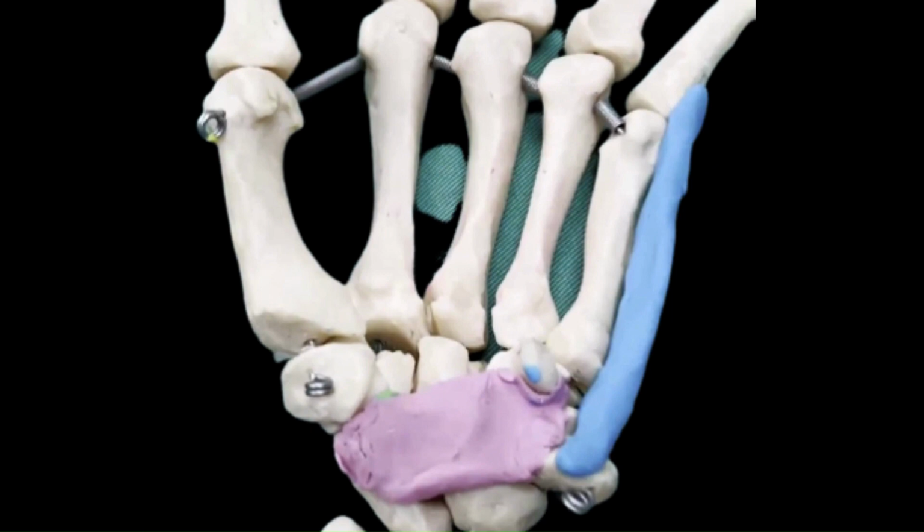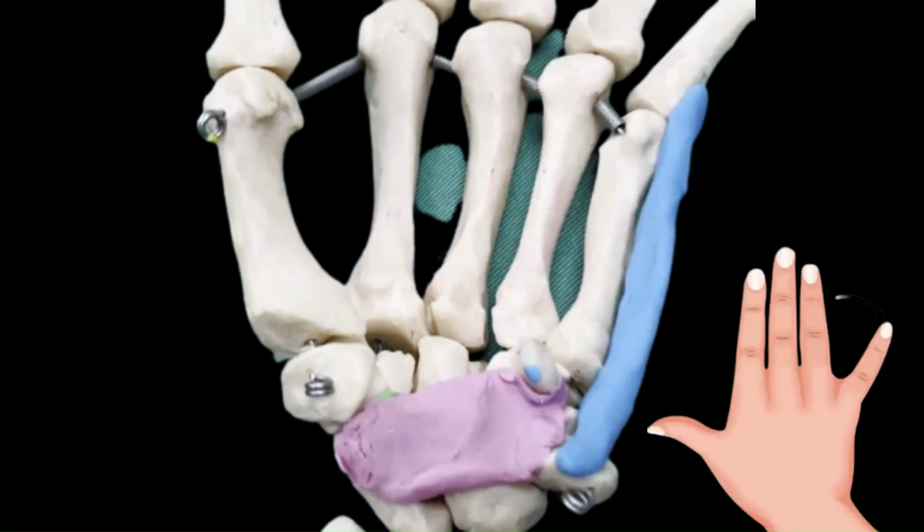Abductor digiti minimi is the one in the blue color. The origin is at the proximal row of the carpal bones on the medial side, called pisiform. It inserts into the base of proximal phalanx of little finger. The action involved is abduction of the fifth finger, which is the little finger.